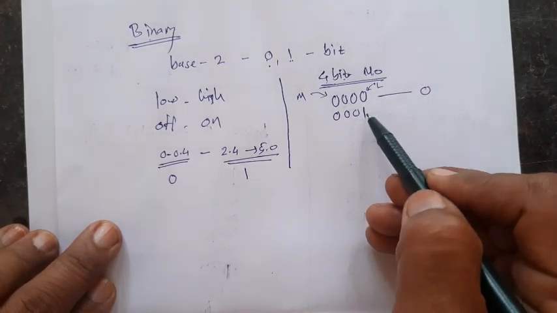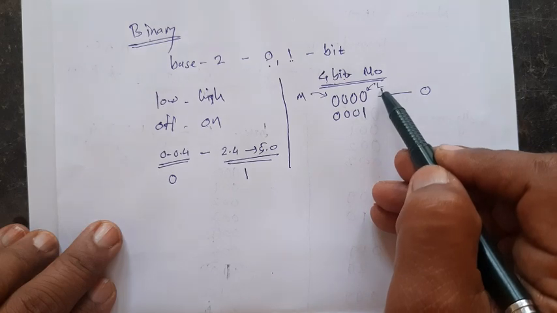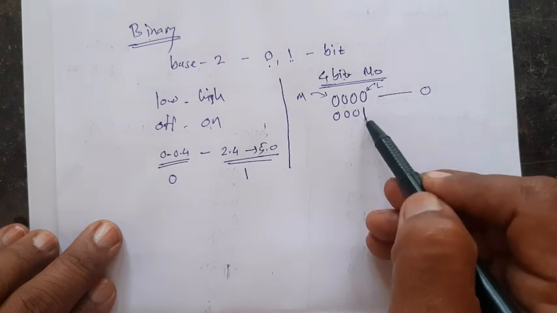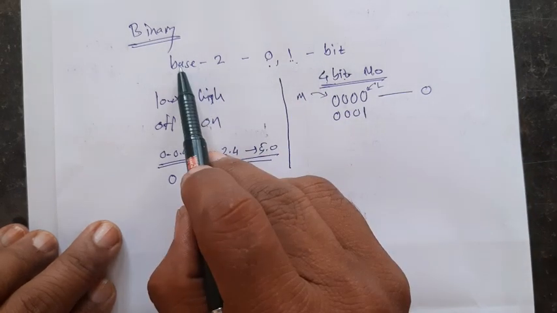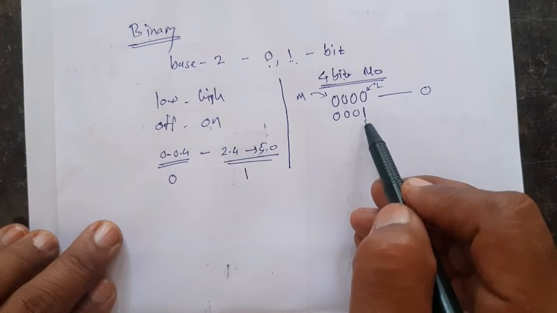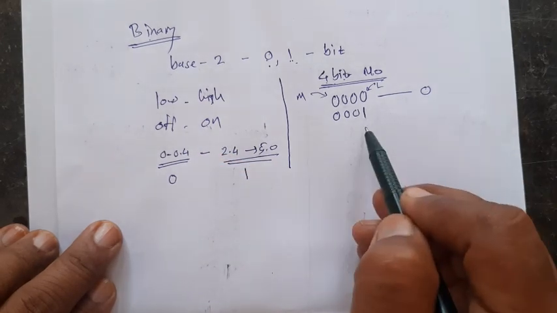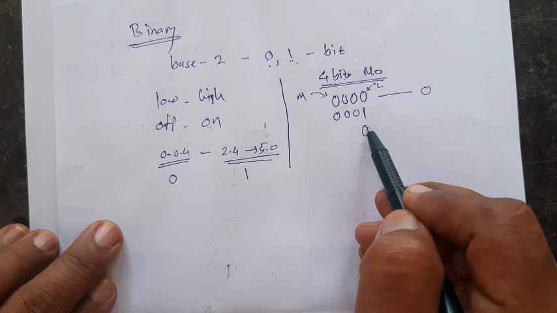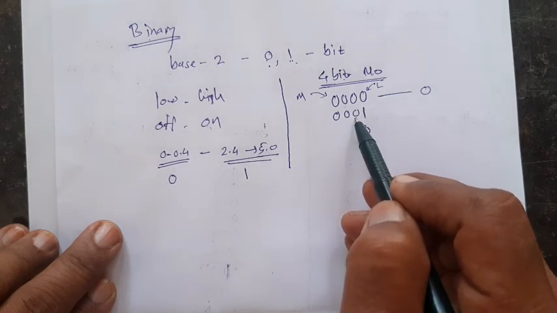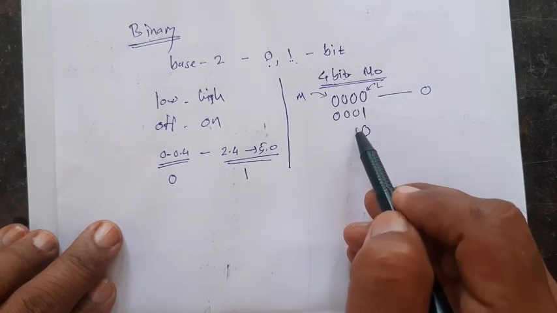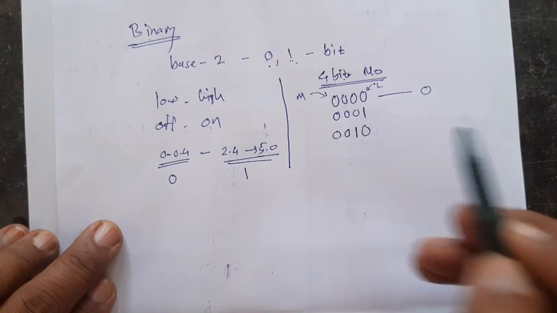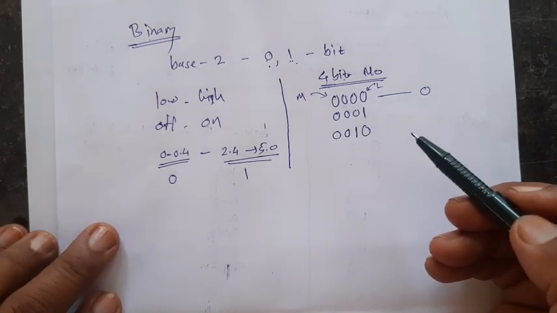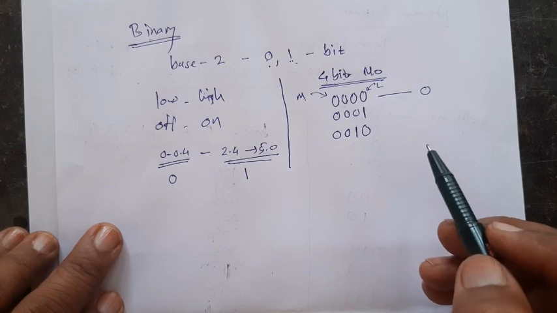Then for the next number, what will I have to do? I will have to increase the least significant bit by 1, but it is not possible because 2 is not there in the base of the binary number system, and therefore again the technique is the same. I will have to reset this bit to 0, and I will have to increase the next significant bit by 1. Therefore it will be 0010. Correct?